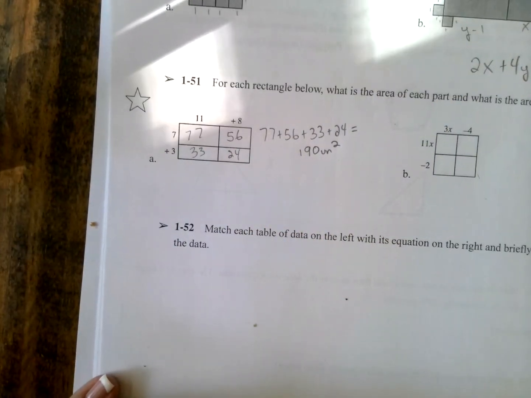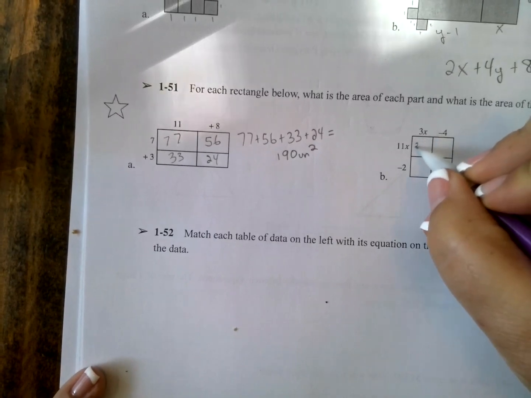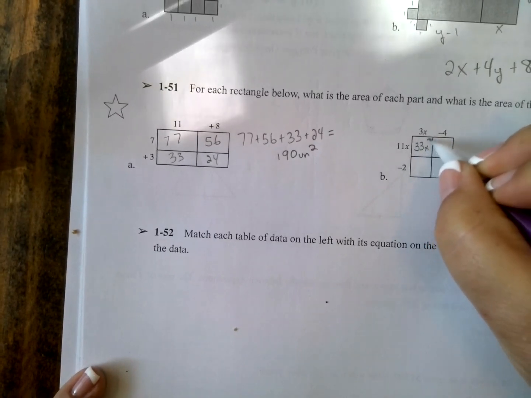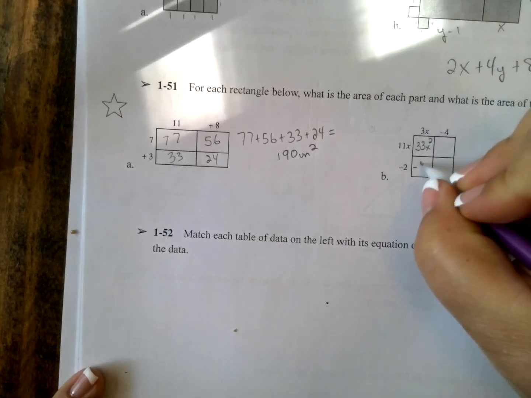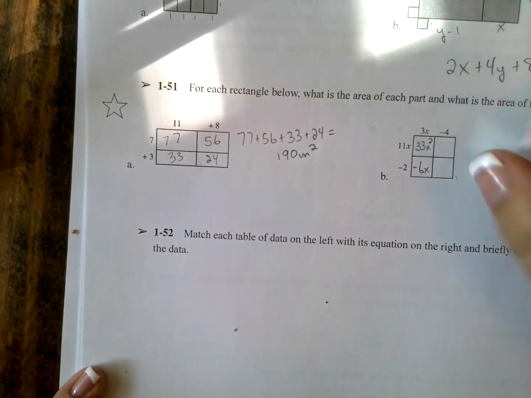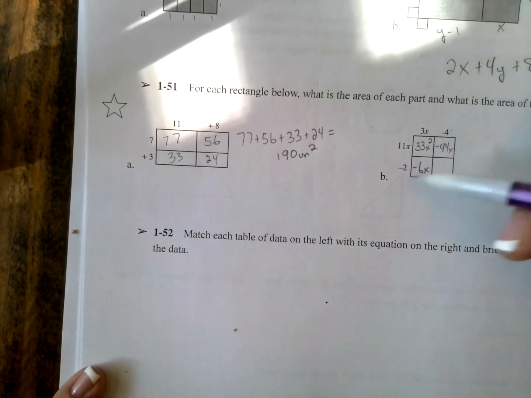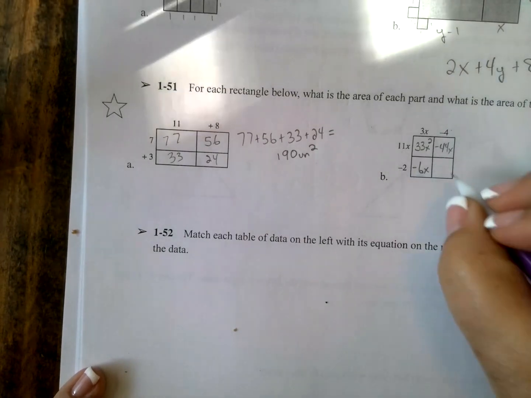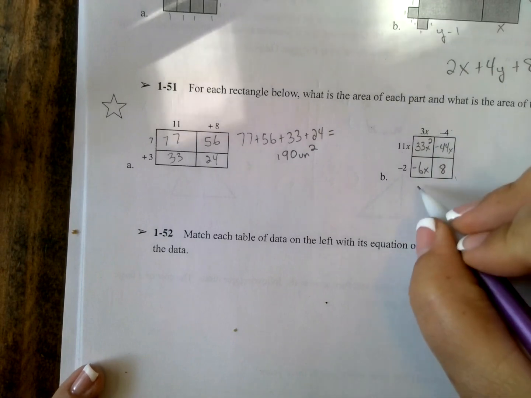Okay. Over here, I have 11x times 3x is 33x squared. 3x times negative 2 is negative 6x. Negative 4 times 11x is negative 44x. And negative 4 times negative 2 is a positive 8. So I can go ahead and combine all of my like terms.